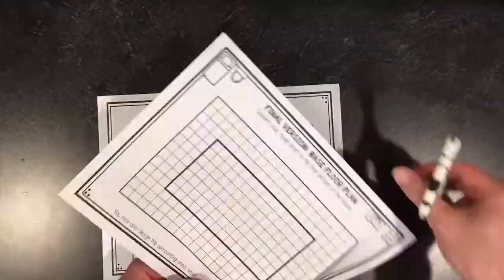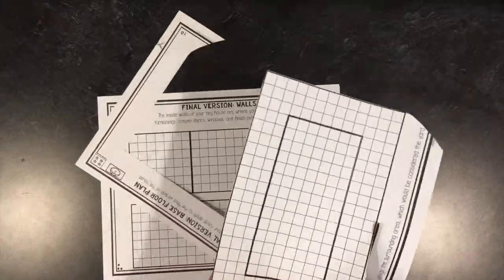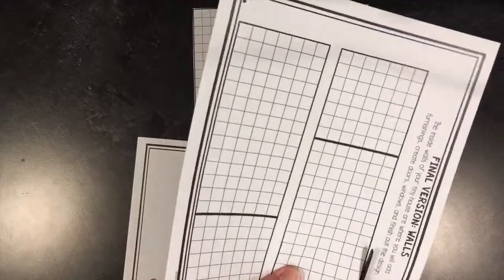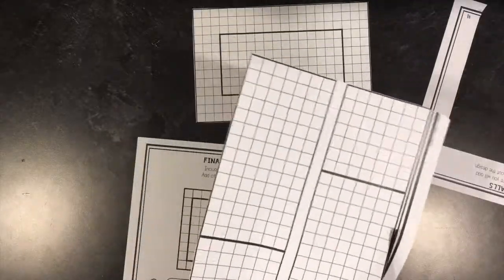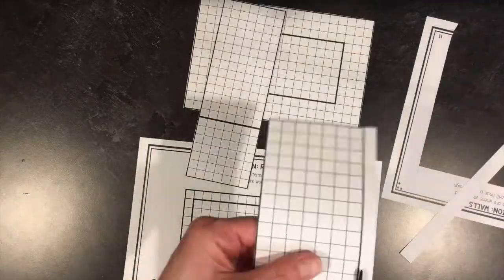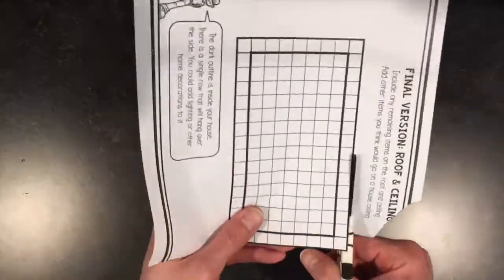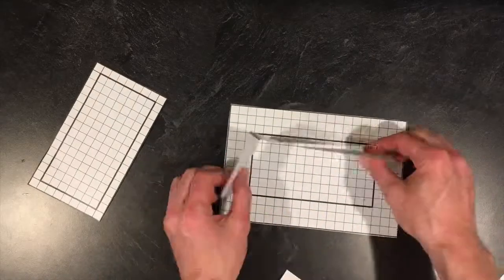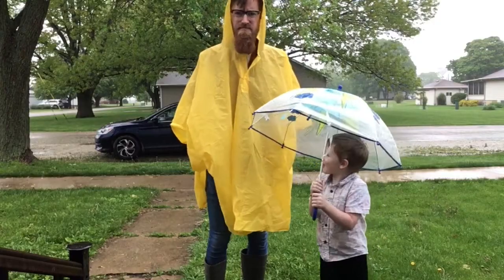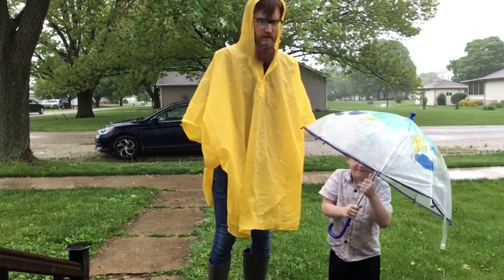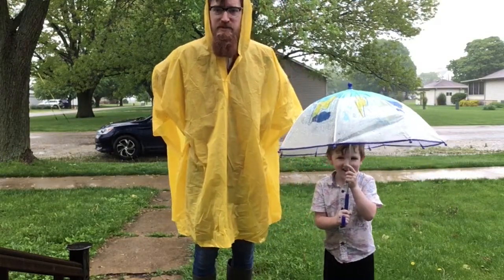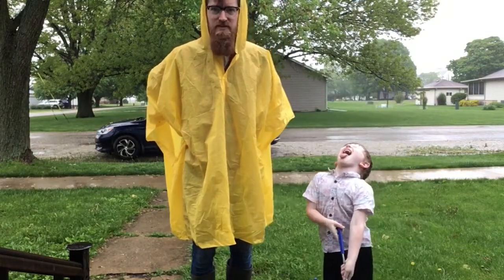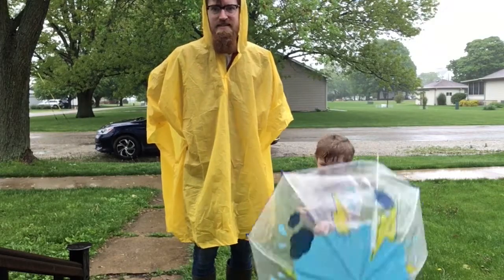Constructing our tiny house. I think we should start by cutting out the pieces. I don't want to get wet, so that's why I brought my umbrella. Good thinking. Alright, since our tiny house is prefabricated, or made beforehand so it can be put together easily, we're going to go ahead and head inside.